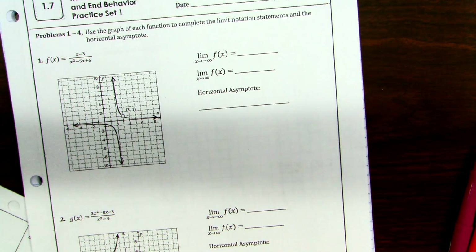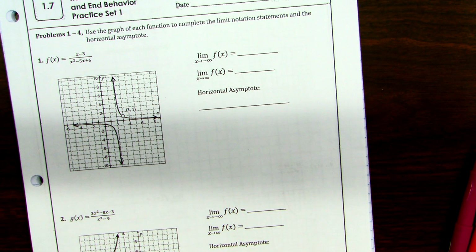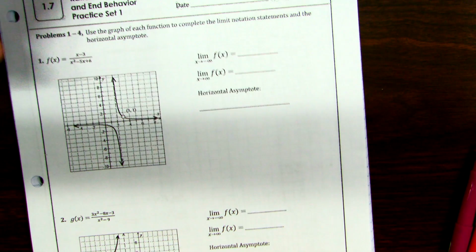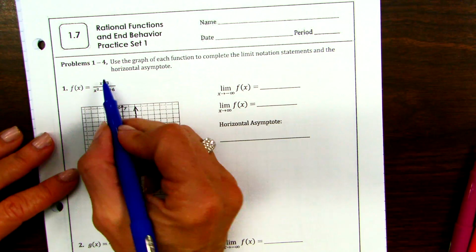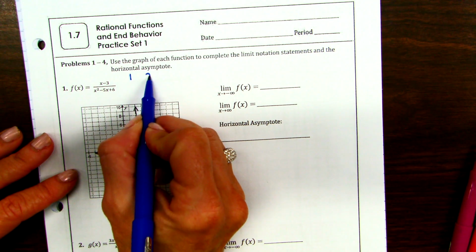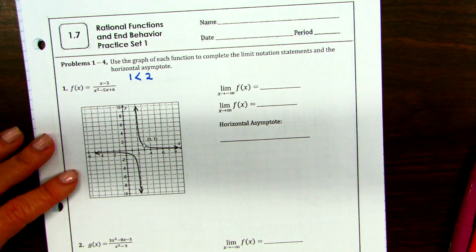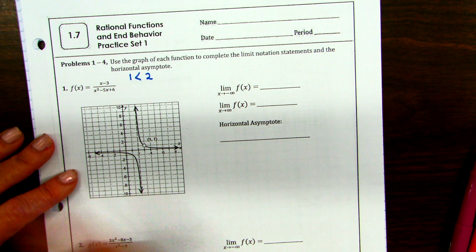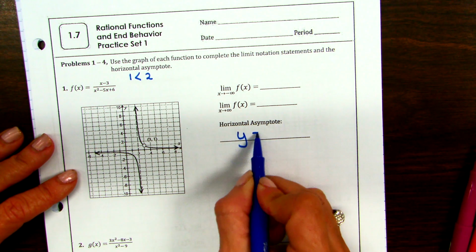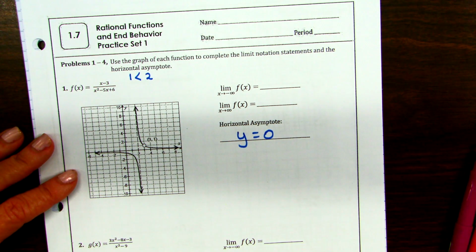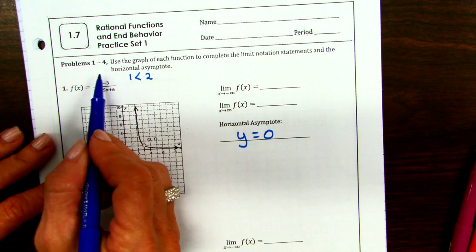All right, 1 through 4, there were no examples in the notes, so I'm going to teach you right here. Asking for limit behavior or end behavior and what the HA is. We're going to start with the HA, okay? So number 1, find the degree of your numerator, degree of your denominator, make your decision. When the top is less than the bottom, what is our HA? Equals 0, okay? So here we don't actually depend on anything other than this.